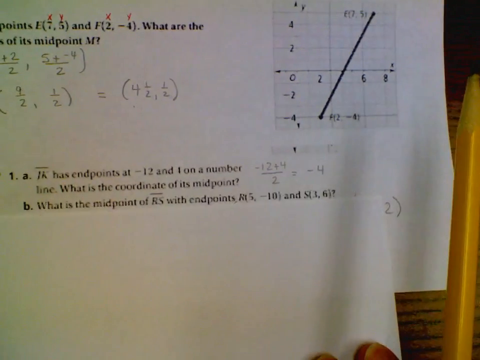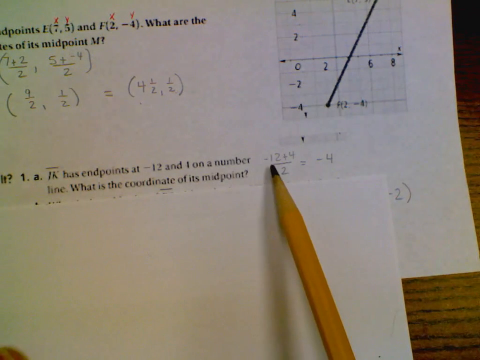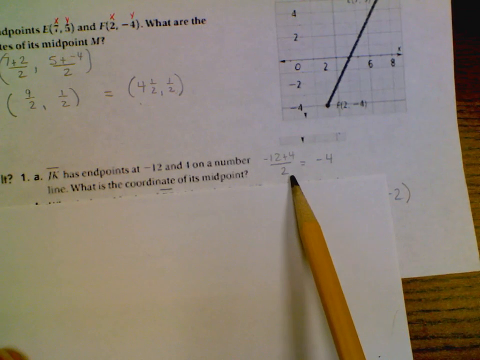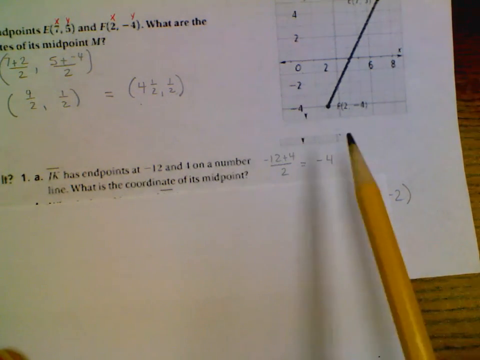So in the got it question, the first one asks you to find the midpoint if you're on a number line. So I would have to add -12 and 4 and divide it by 2. So this would be -8. -8 divided by 2 would be -4.